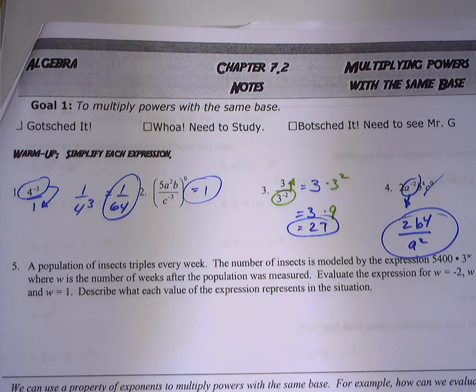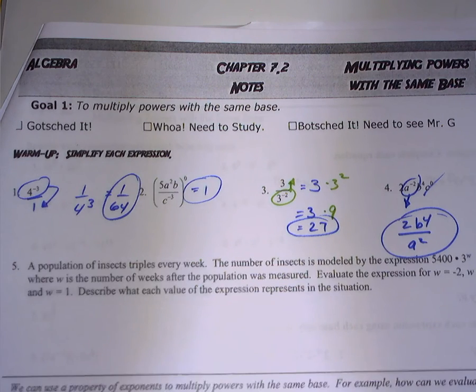Right, so ladies and gentlemen, we're going to dive into chapter 7. We're multiplying powers with the same base. Okay, so that's our goal for today. And let's get started.